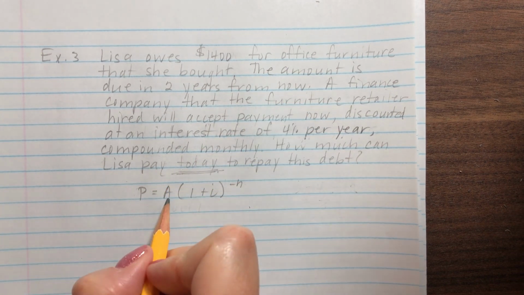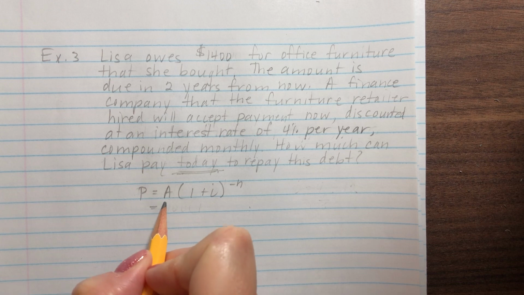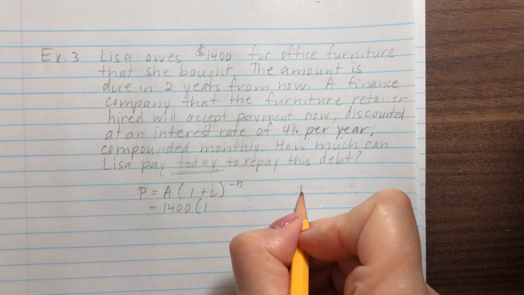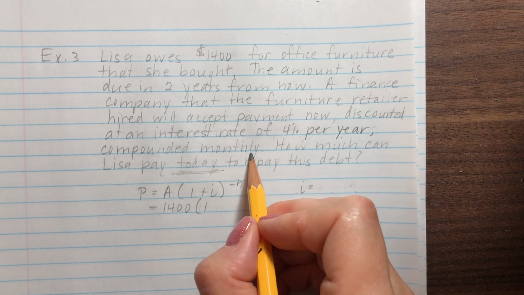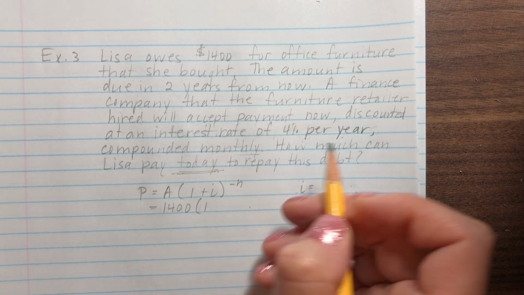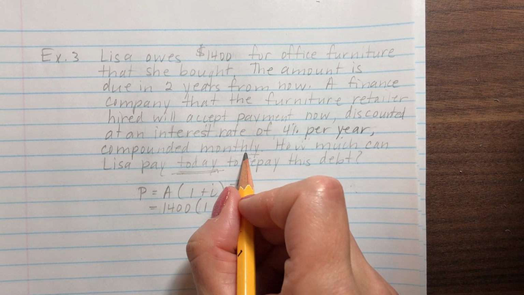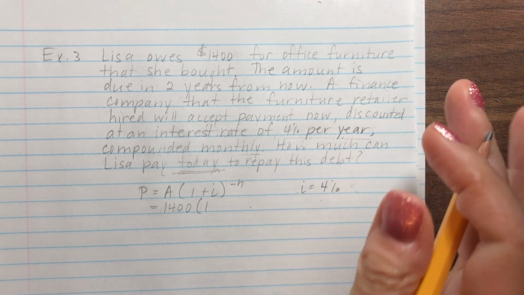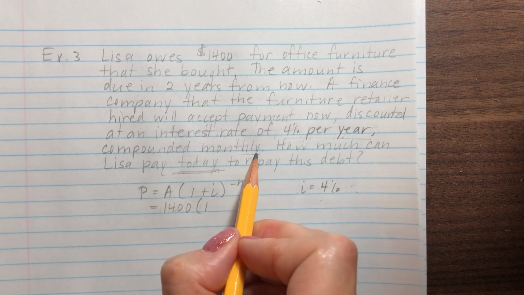A is how much Lisa owes, and she owes $1,400 in the future. i is going to represent the interest rate per month, since interest is compounded monthly. And to find it, we're going to take the interest rate for the entire year of 4% and divide it by the compounding frequency.